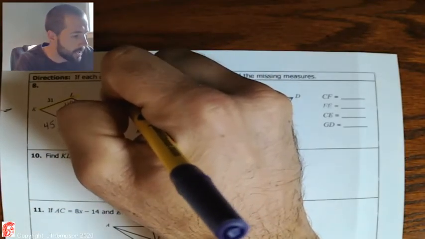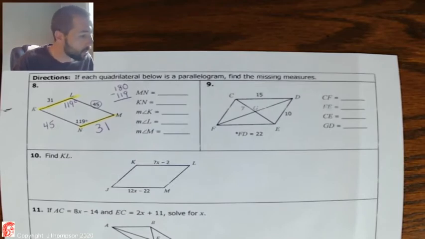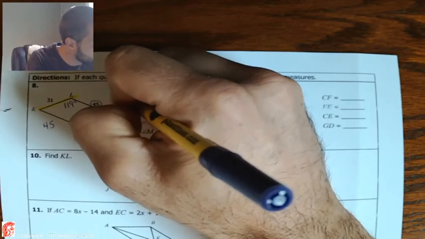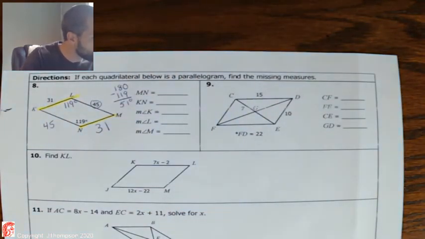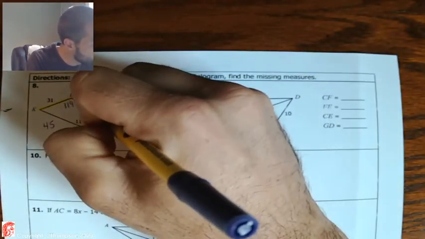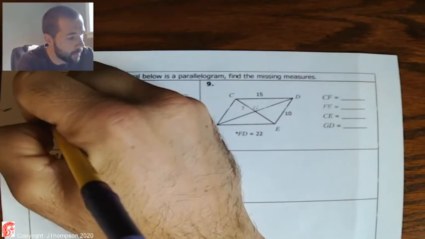So 180 minus 119, that's going to give us the measure of angle M. So 180 minus 119, that's going to be 61. All right, so angle M is 61. And now the opposite angle from angle M is also going to be 61. So angle K is 61 as well.